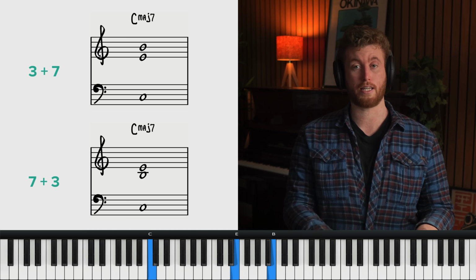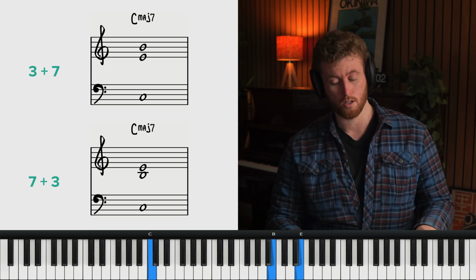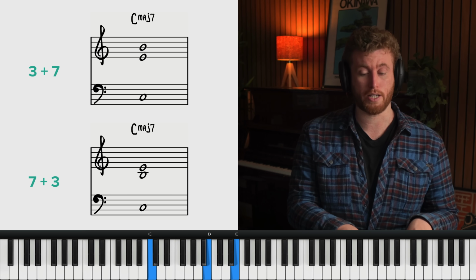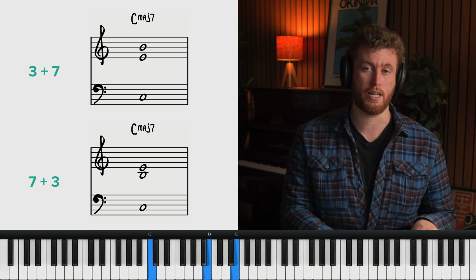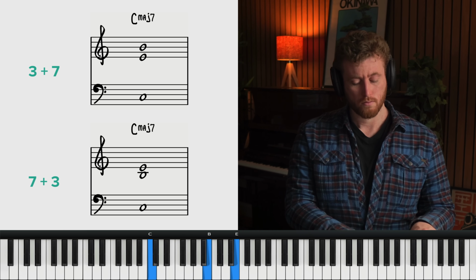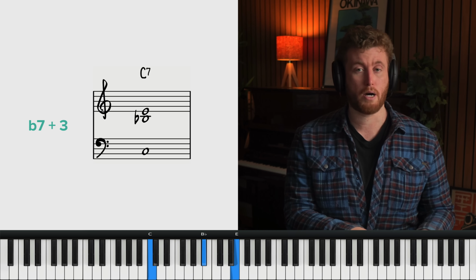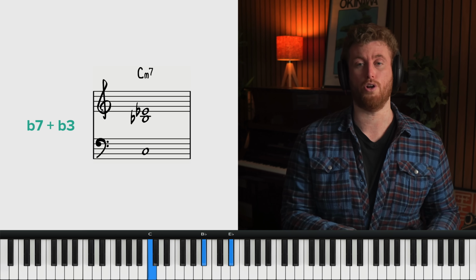So I'm just taking the 3 and 7, and I'm either putting one on top of the other, or you can kind of flip it either way, it doesn't really matter. But all it means is we now have the 7 and then the 3, instead of the 3 and then the 7. So continuing on, we then have a C dominant 7 and a C minor 7. All the same notes as before, just in a different order.